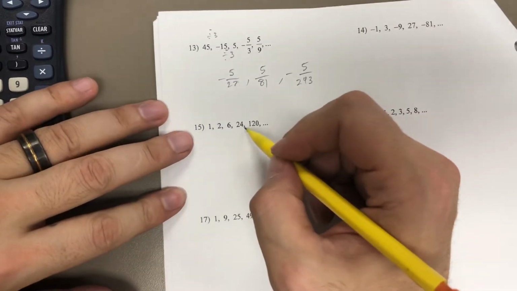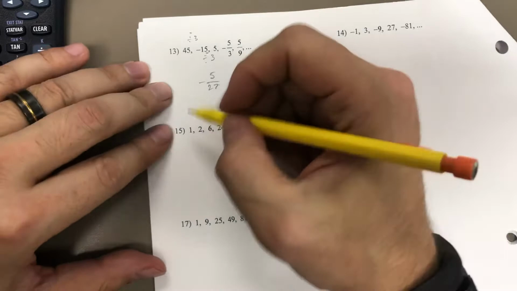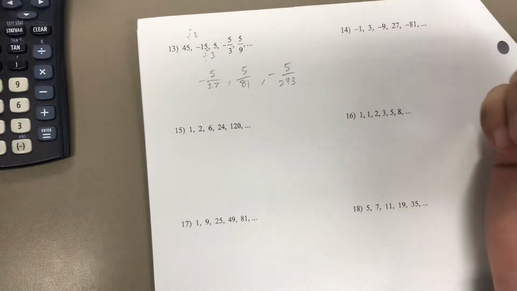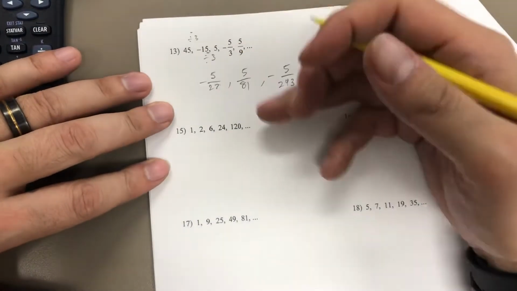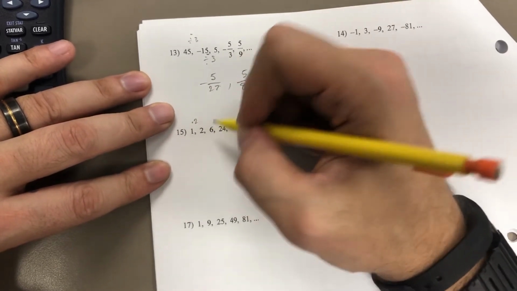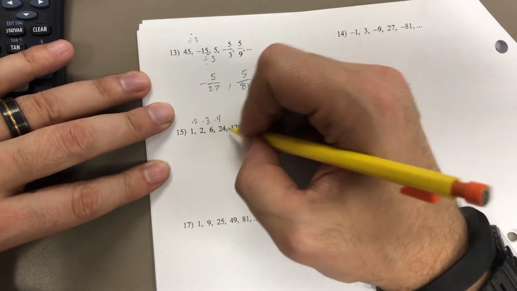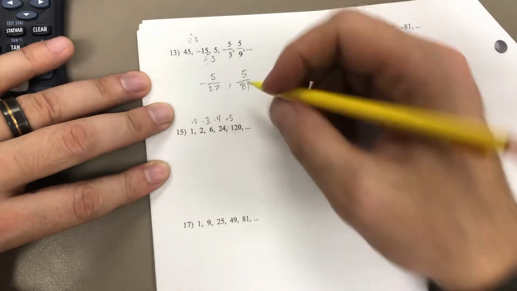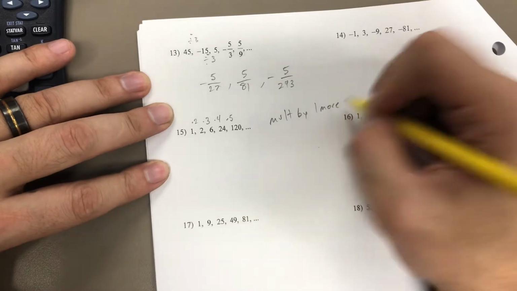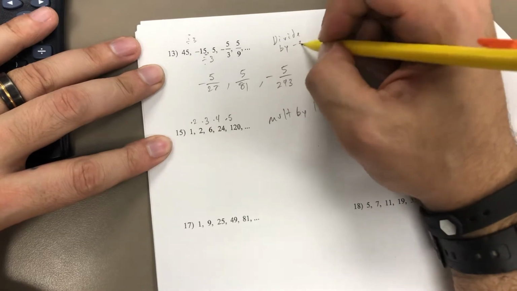Okay, 1, 2, 6, 24, 120. Okay, so I know this pattern has factorials. This is 1 factorial, 2 factorial, 3 factorial, 4 factorial, 5 factorial. But if you really want to know how to get from one number to the next, you're just multiplying by a different number each time. So this is times 2. From 2 to 6, we're multiplying by 3. From 6 to 24, multiplying by 4. 24 to 120, multiplied by 5. So it keeps multiplying by 1 more each time. And I forgot to do this one. This one's divide by 3, by negative 3.